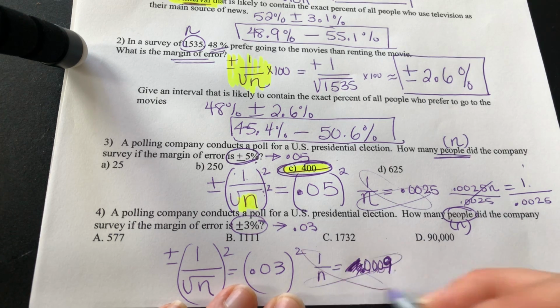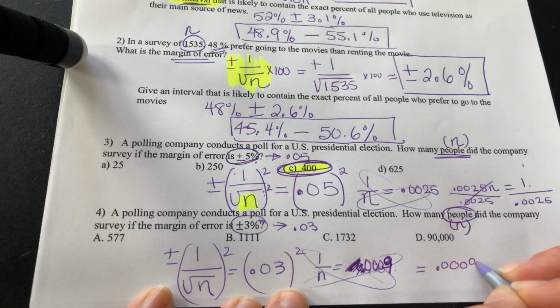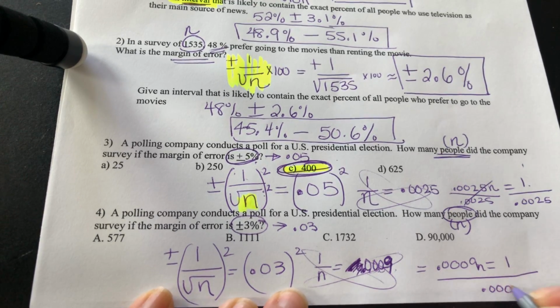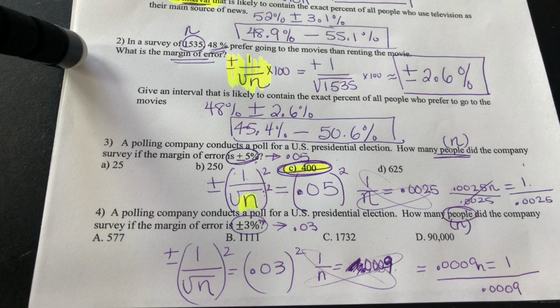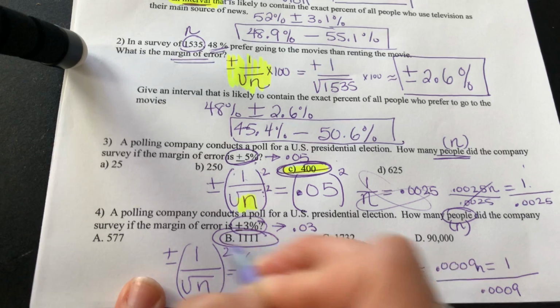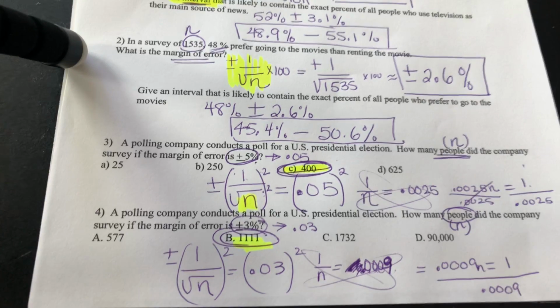Okay, now let's cross multiply. 0.0009 n equals 1. And now let's divide and let's see what we get. 1 divided by 0.0009. I get about 1,111. Obviously, it's a decimal, so we round to the closest number. Okay? So hopefully that was pretty simple for you guys, and it makes sense.